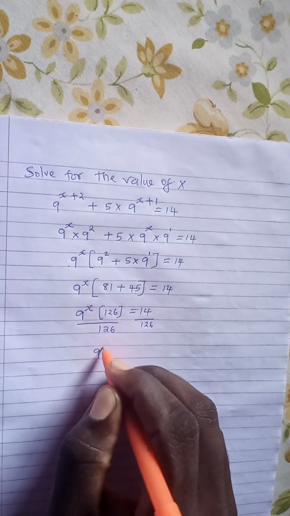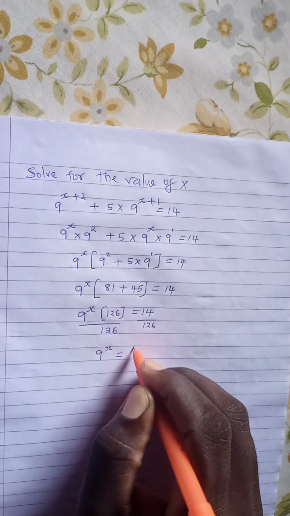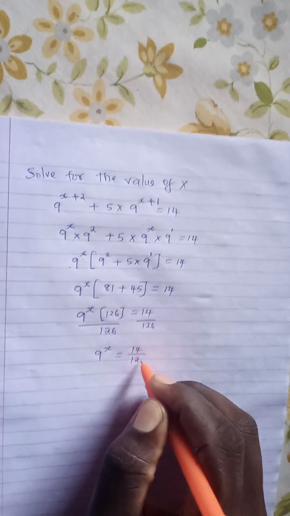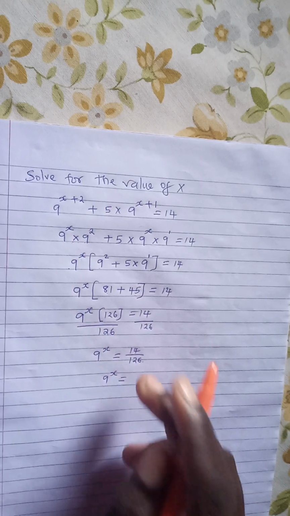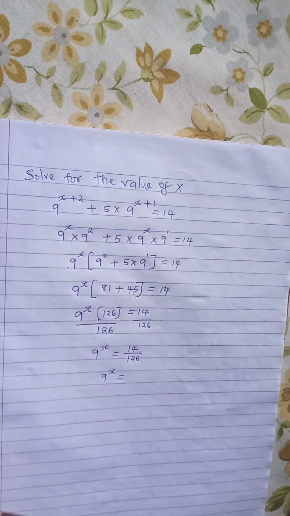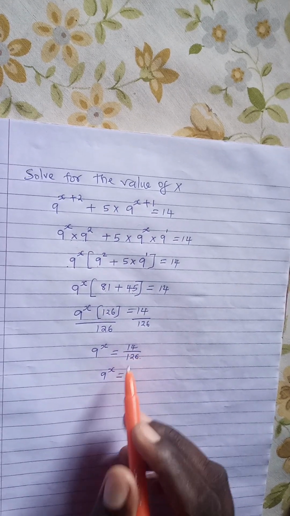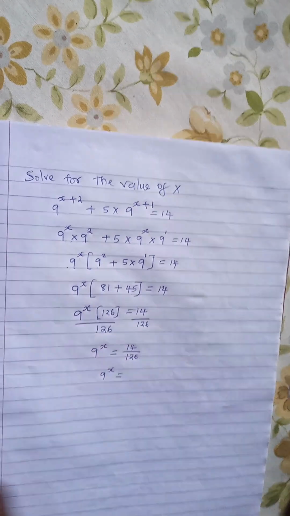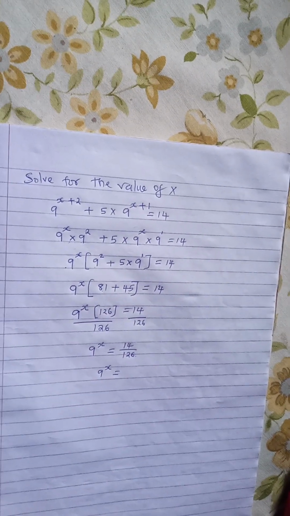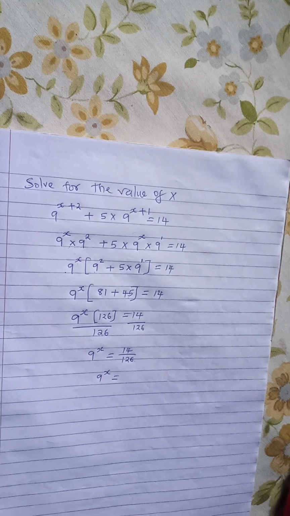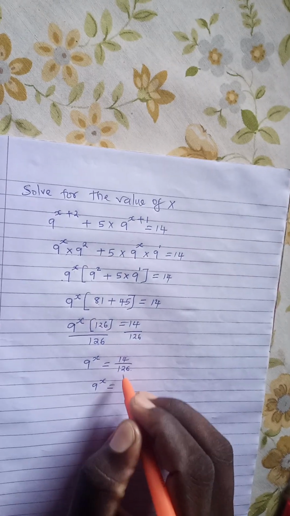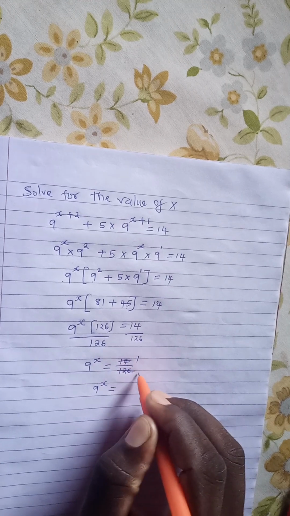So I will have 9 raised to power x equals 14 over 126. If I simplify 14 and 126, I will have 1 over 9, because 14 divided by 14 is 1, and 126 divided by 14 is 9.